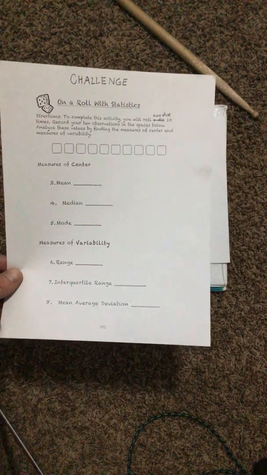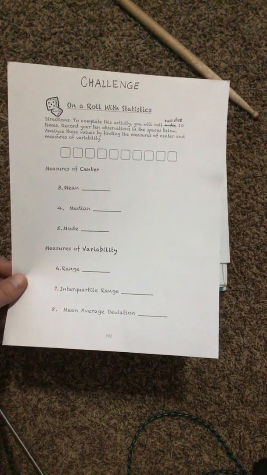If you notice 6, 7, and 8, the range, the interquartile range, and the mean absolute deviation, or MAD as we often call it. These are all data. You're going to collect these data. We're going to work on these in the next chapter, so some of these are new, like range, interquartile range, and mean absolute deviation. We will be learning these more in the next couple of weeks, but I'd like to introduce you to these today.